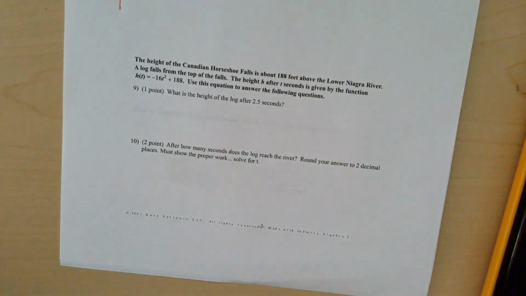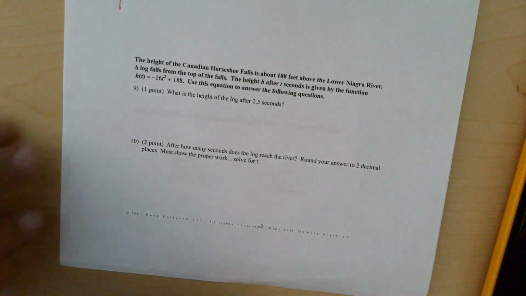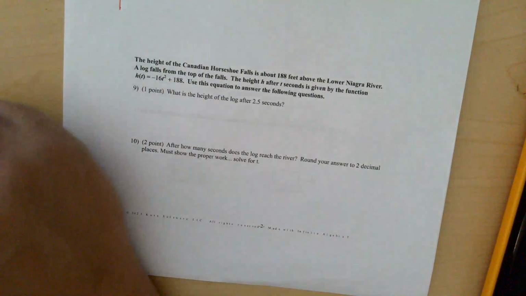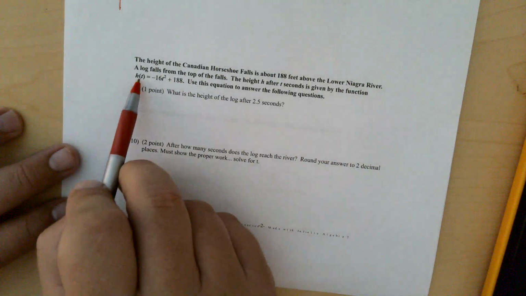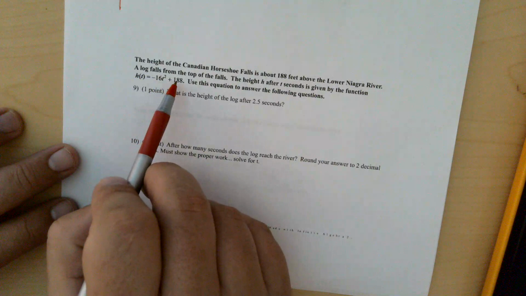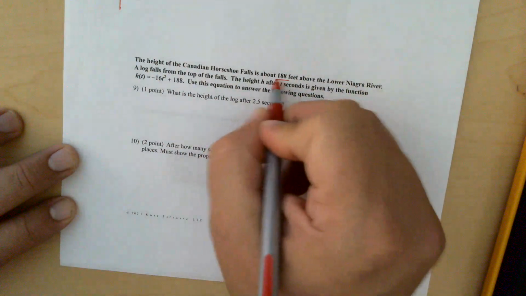Here is our classic dropping an object. I will give you this formula. I will tell you what it is. This is your current height, based on negative 16t squared plus whatever this number.